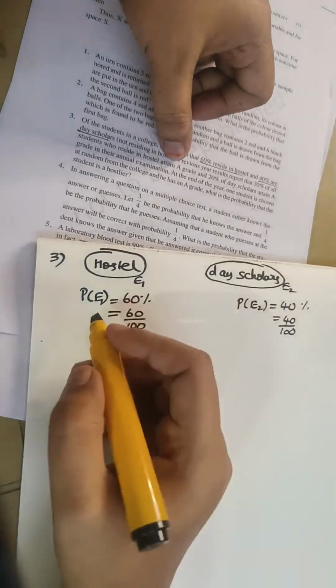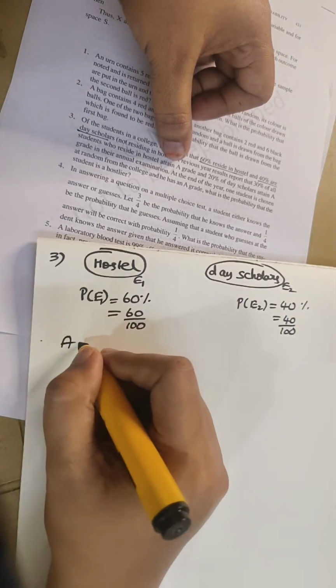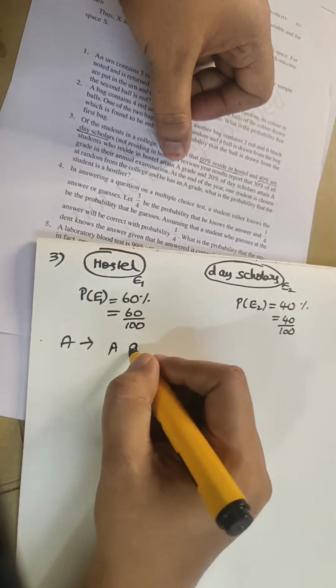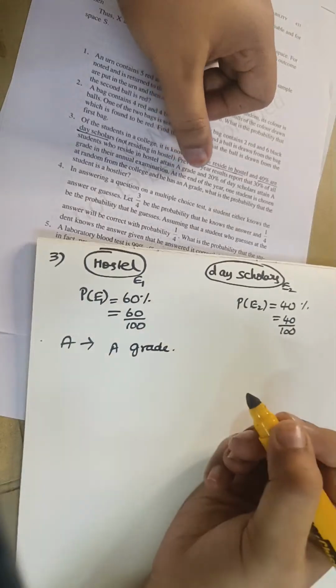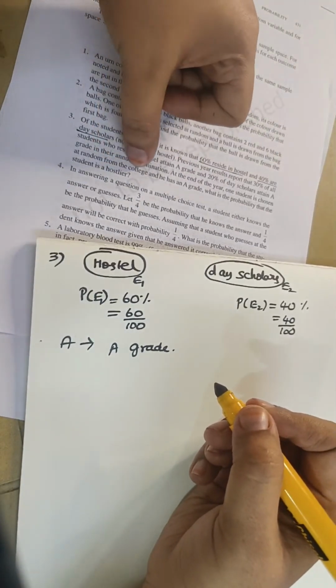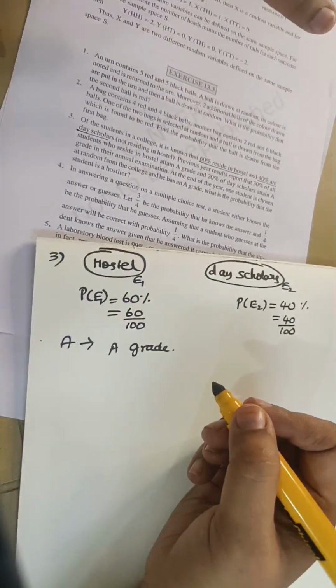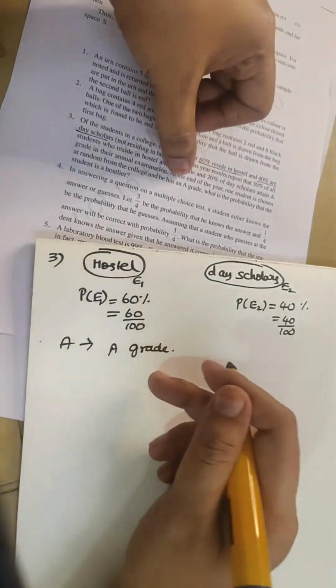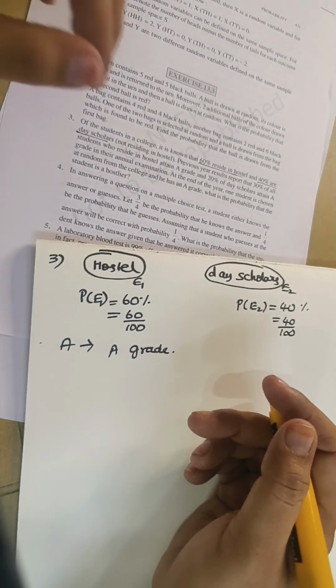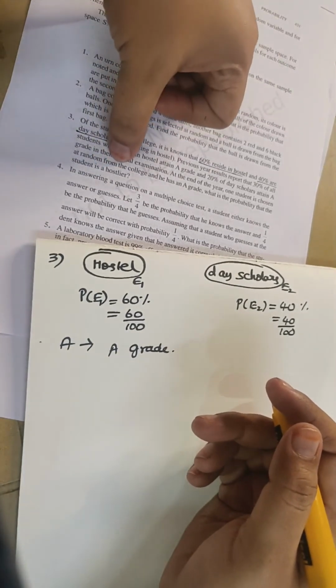Let A be the event of attaining the A grade. At the end of the year, one student is chosen at random from the college and he has an A grade. What is the probability that the student is a hosteler?